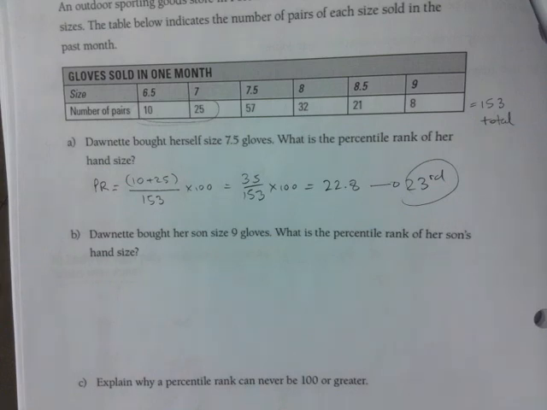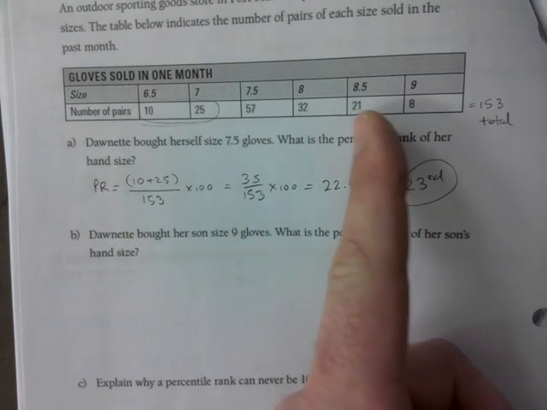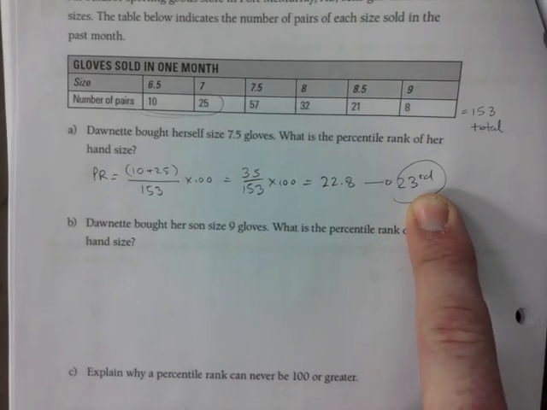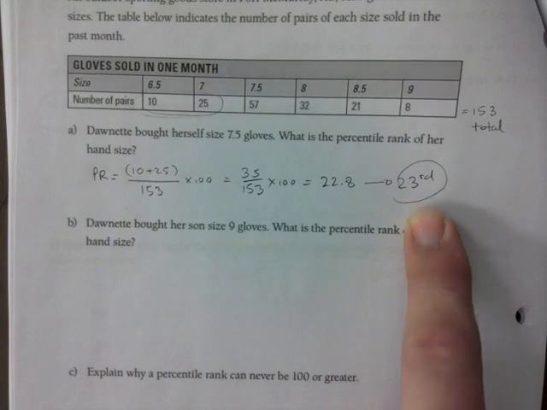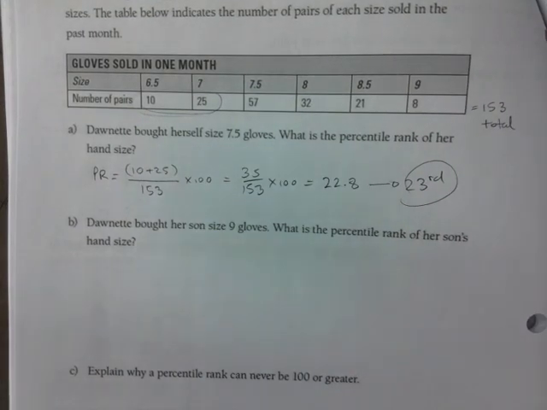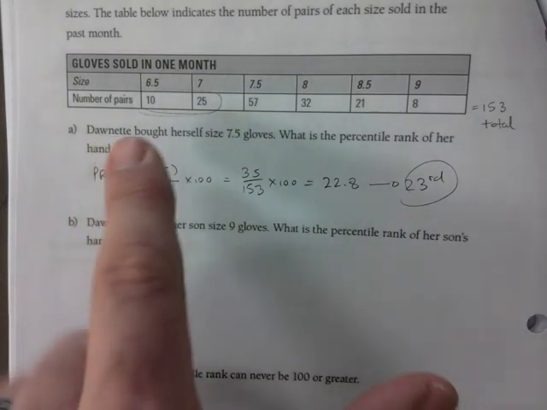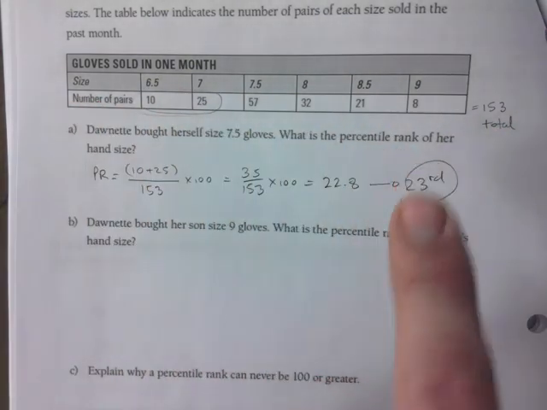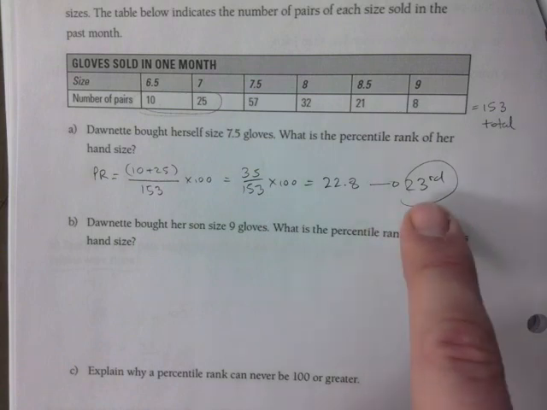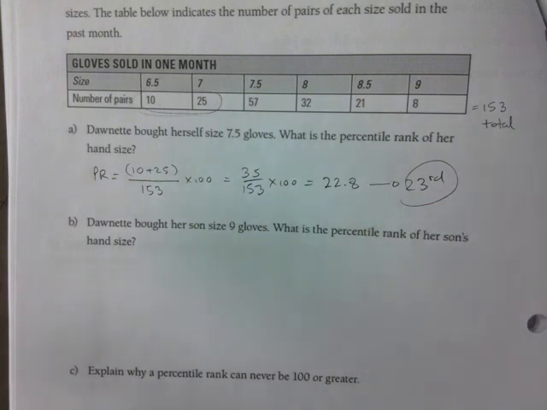So you could say that she's on the smaller hand size, right? Because there are not that many people that have smaller than hers. If you were higher up here, and this would be a greater number, so let's say you're in the 95th percentile, you can probably conclude that your hand size is pretty big compared to the people that are there. So if there's a bunch of kindergarten kids, compared to the kindergarten kids, this would tell you how big your hand size is compared to everybody else.